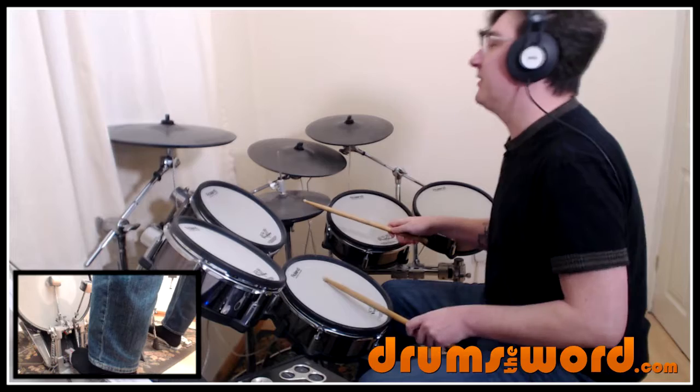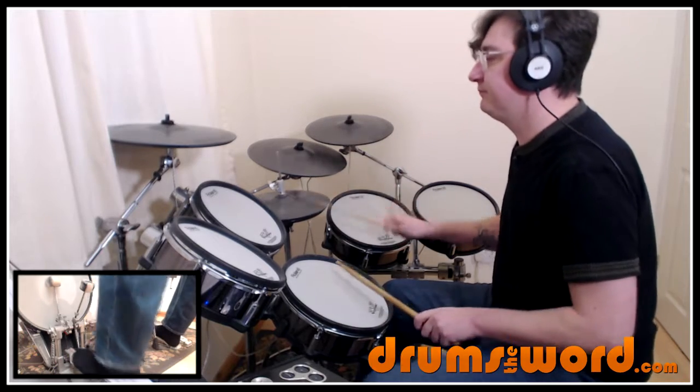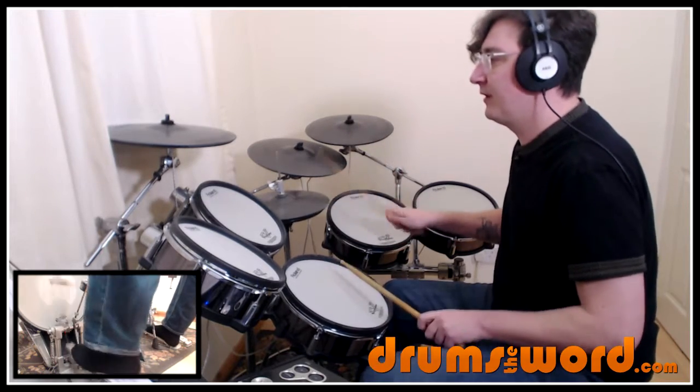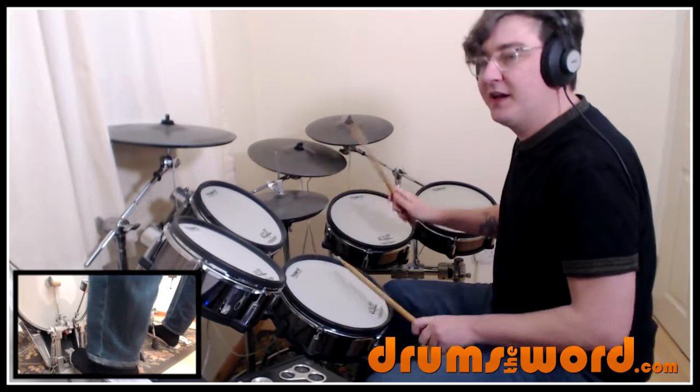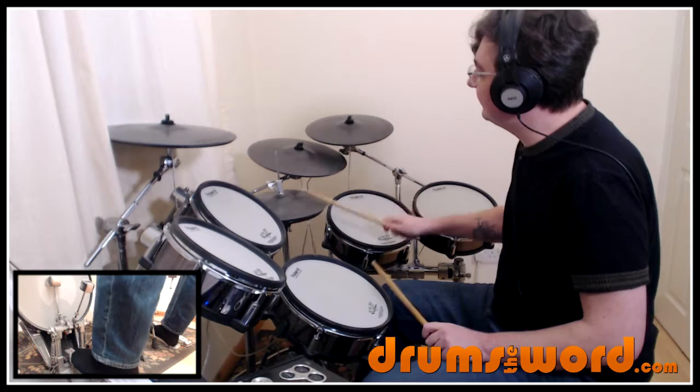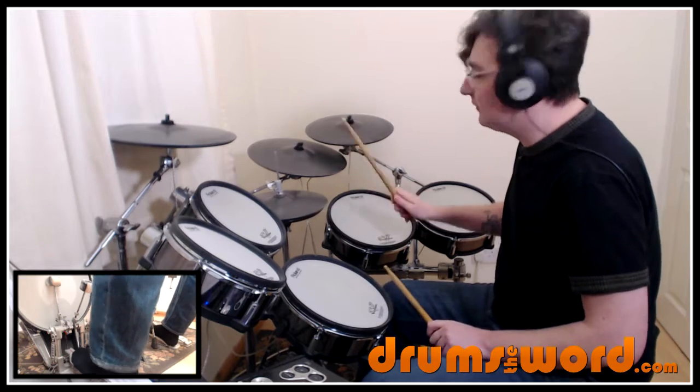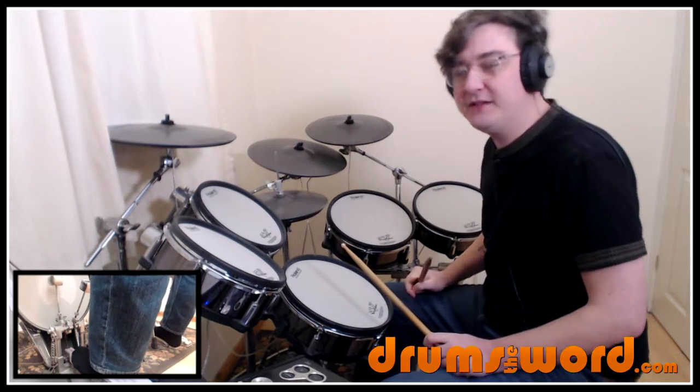So we start to speed it up. And that's our basic groove. Try to emphasise the downbeat with the right hand. That's going to help to give it a bit more forward momentum.